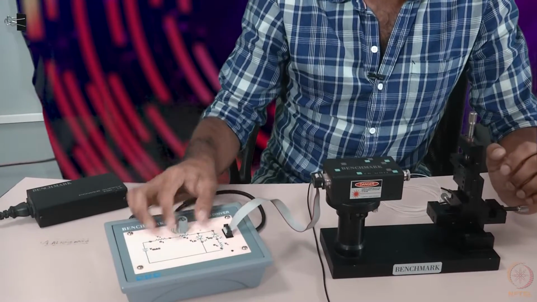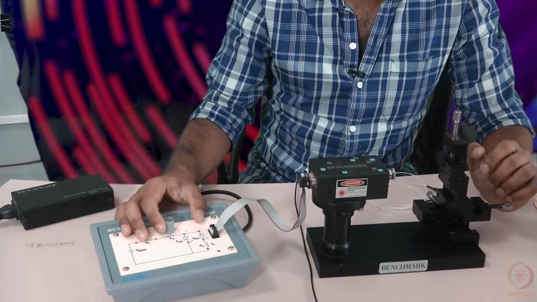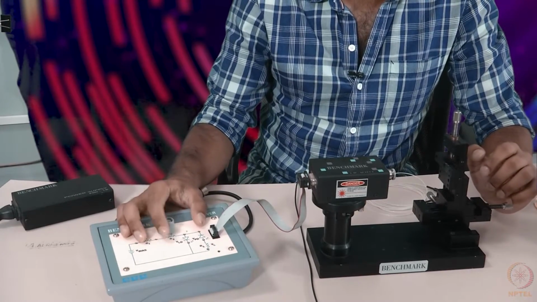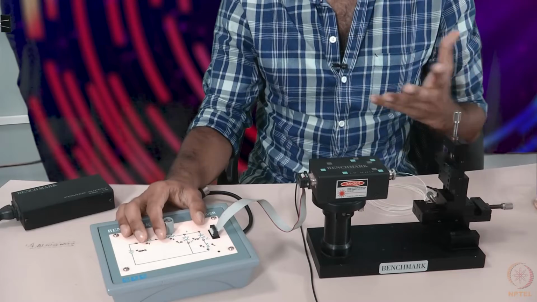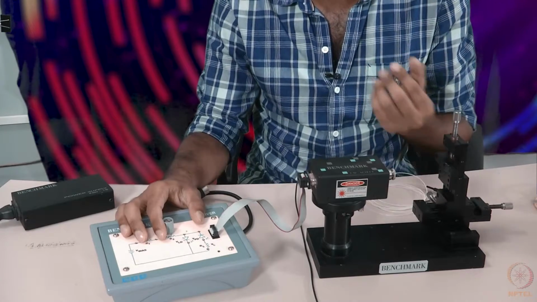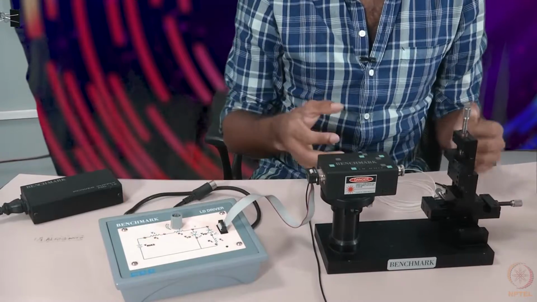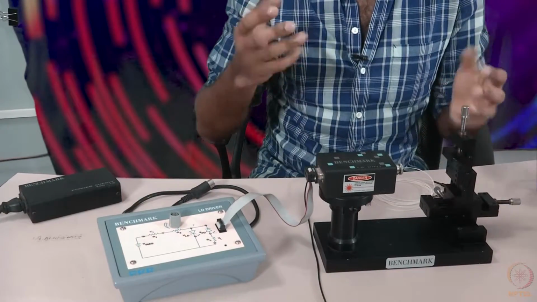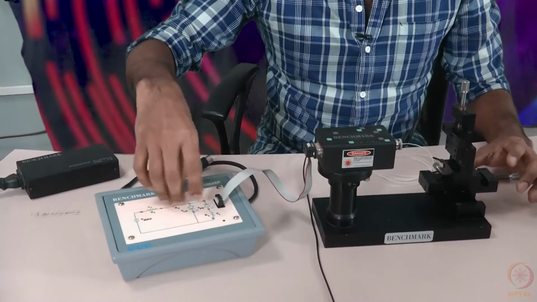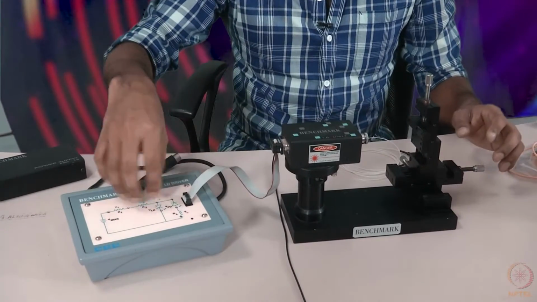So you'll be able to see that until that threshold current is reached by rotating this particular knob, only spontaneous emissions will be there, only a small amount of light will be visible here. Once you cross the threshold, you'll be able to find that the intensity changes very rapidly. So all of these things will be demonstrated as we turn on these instruments.